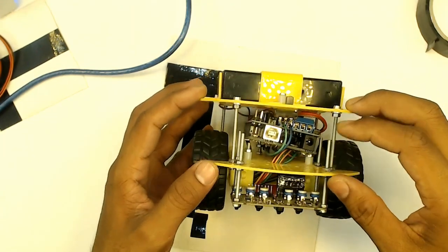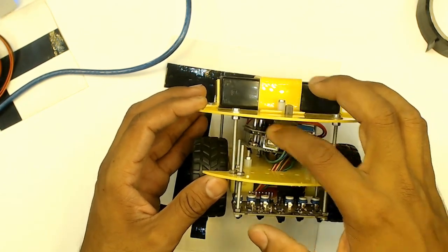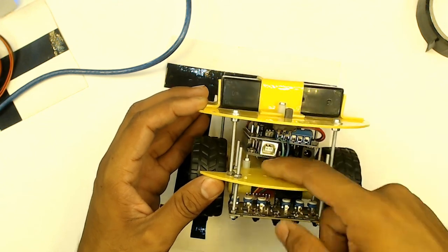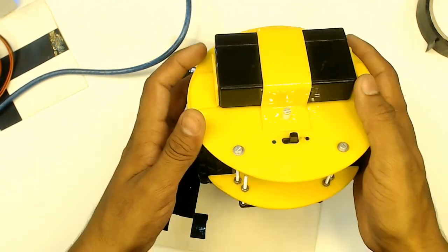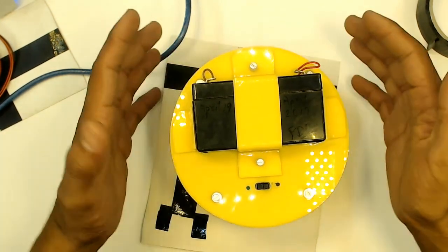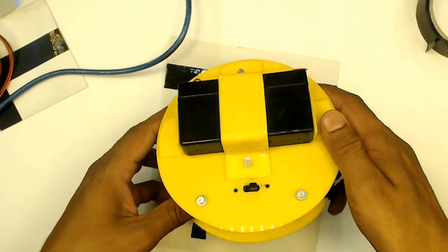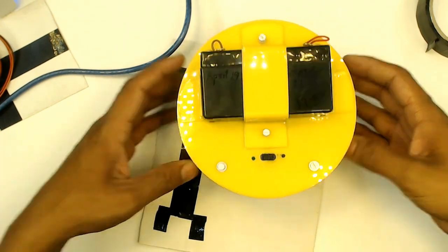The controller, I mean the Arduino and the motor shield, needs to be placed properly. I have used some sort of spacers. In your case, if you have better spacing available on your bottom plate, then you can probably mount this battery on the bottom plate itself. It would even have a better balance as well.